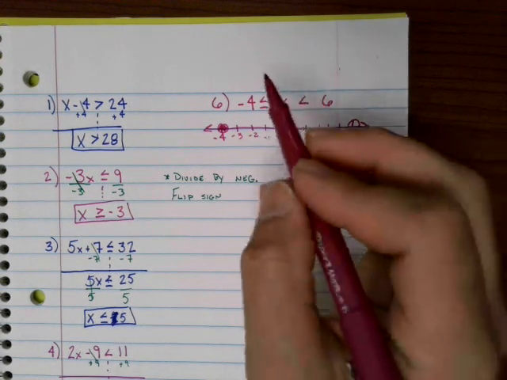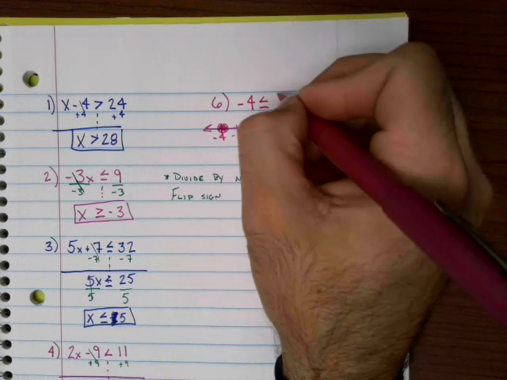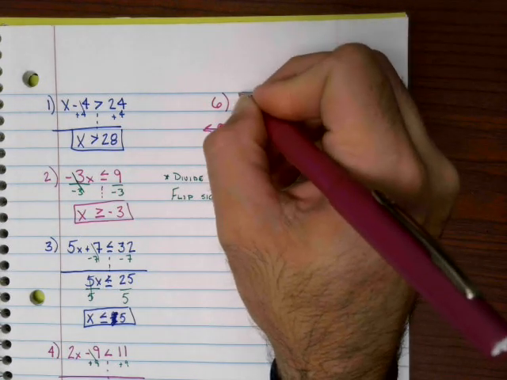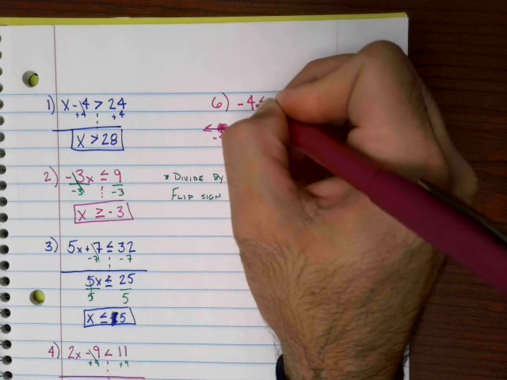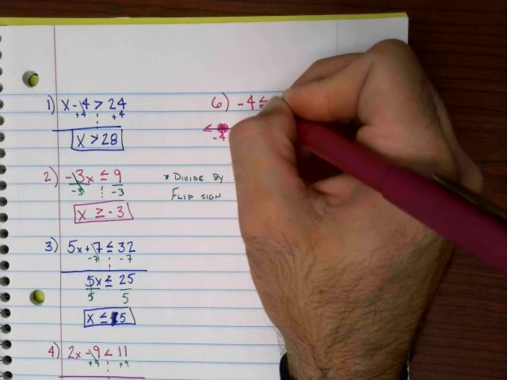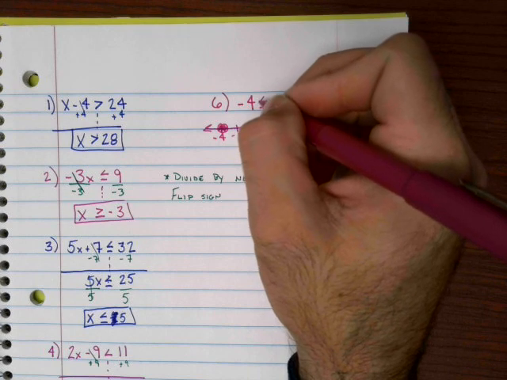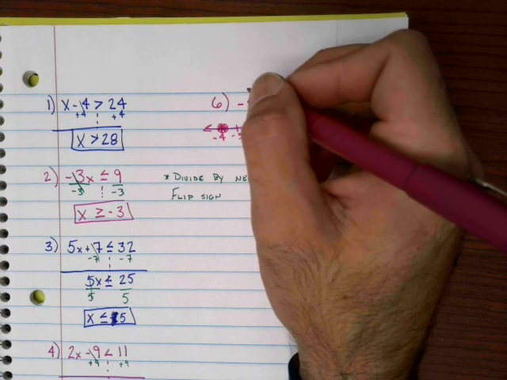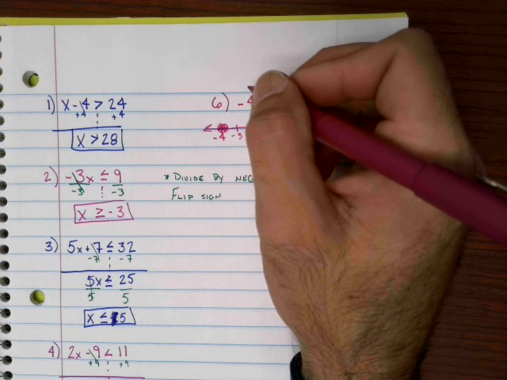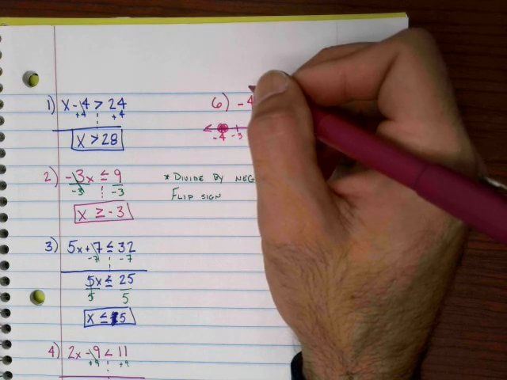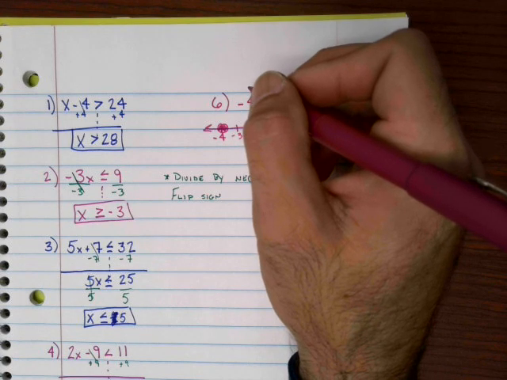Now, read these separately to yourself. So if I read from x to negative 4, x is greater than or equal to negative 4. Numbers greater than negative 4 are those to the right or to the left? Is negative 3 greater than negative 4?